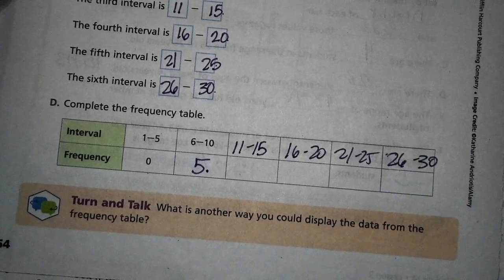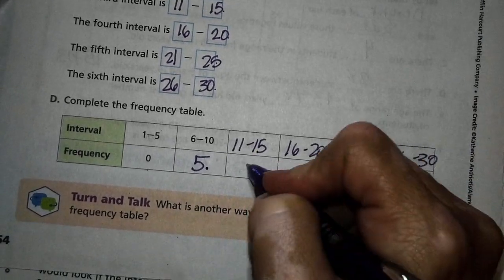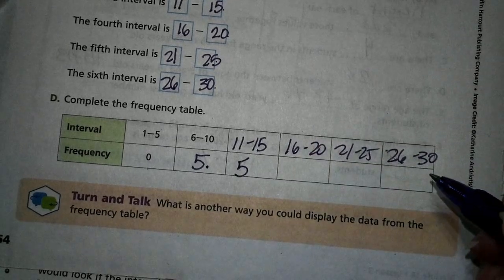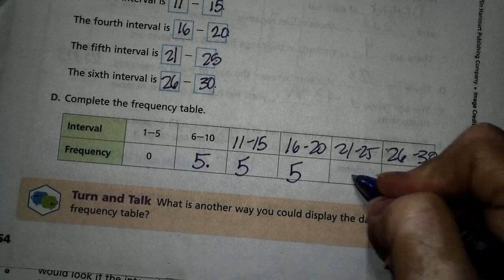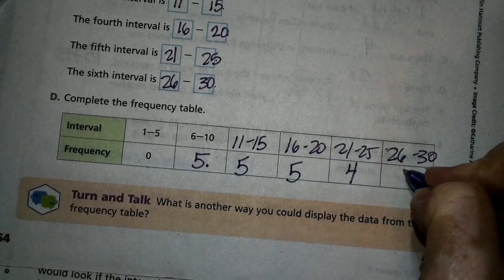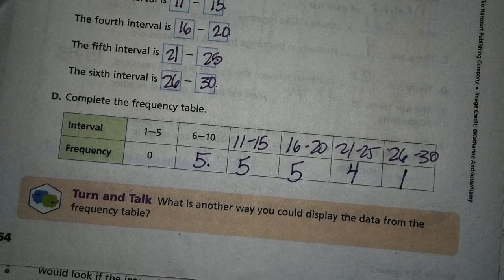All right, so 11 to 15 looks like it has 5. 16 to 20 also has 5. 21 to 25 has 4, and 26 to 30 has 1.